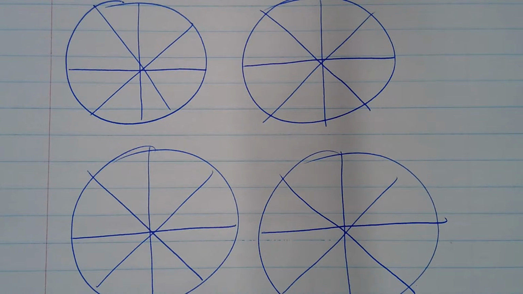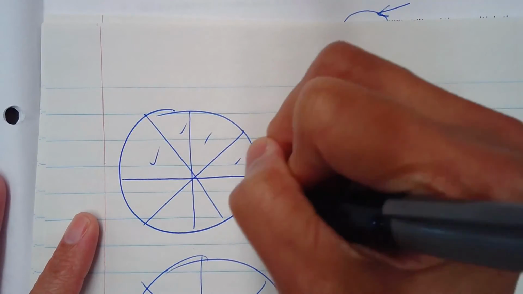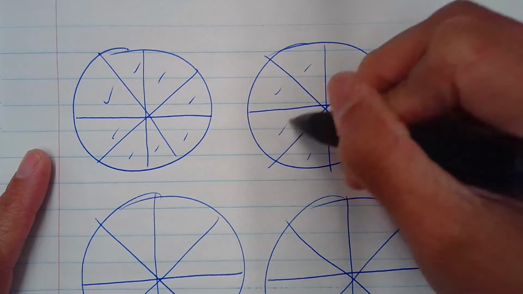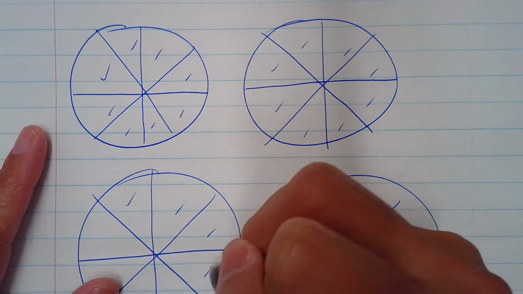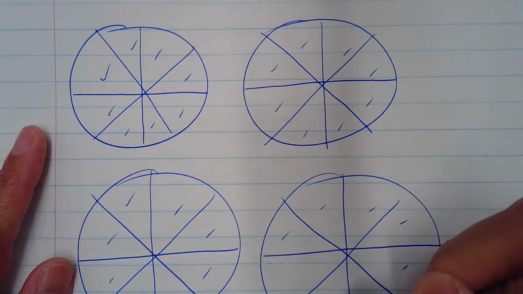pies and you cut the pies, you divide the pies into eighths, 1/8 of a piece for each one. How many pieces will you get? 32. So if you count 1, 2, 3, 4, 5, 6, 7, 8, 9, 10, 11, 12, 13, 14, 15, 16, 17, 18, 19, 20, 21, 23, 24, 25, 26, 27, 28, 29, 30, 31, 32.